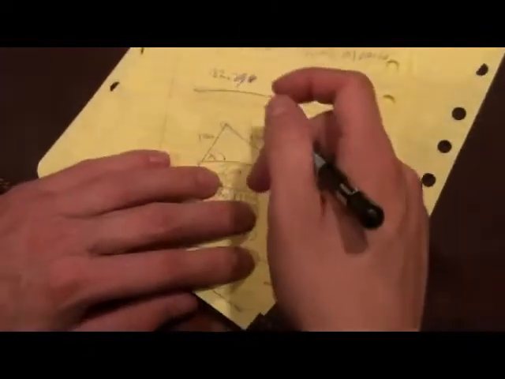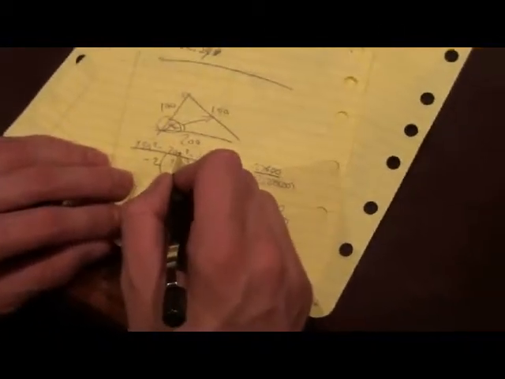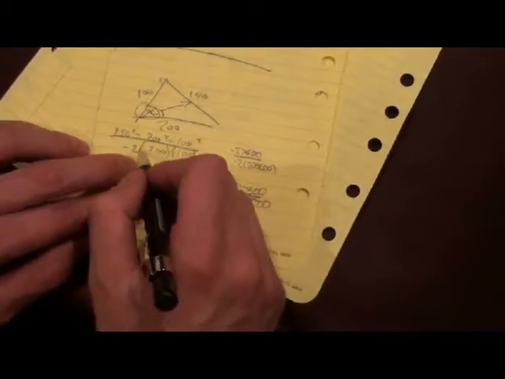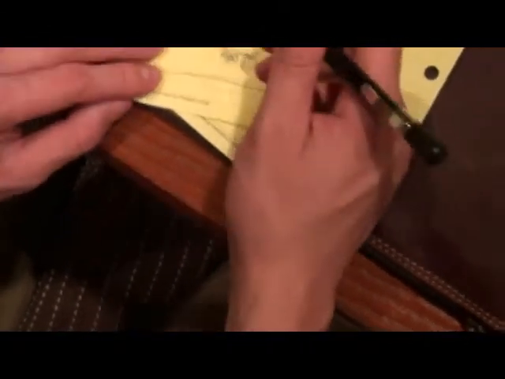Another way to use it is if you have all the sides, so you have to set it up. If you're finding this angle over here, you use the opposite first and do 150 squared minus 200 squared minus 100 squared all over negative 2 times 200 times 100. Then you have to remember to take the inverse cosine of that. And it should be 46.8 degrees.